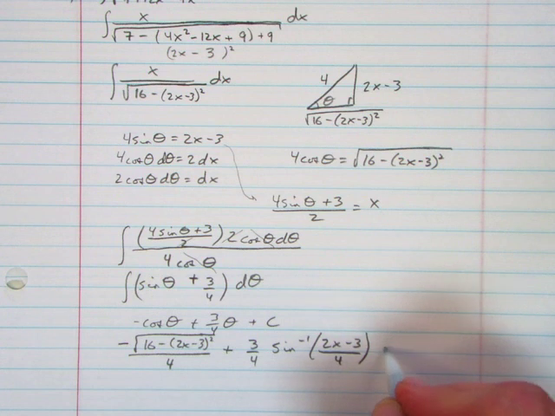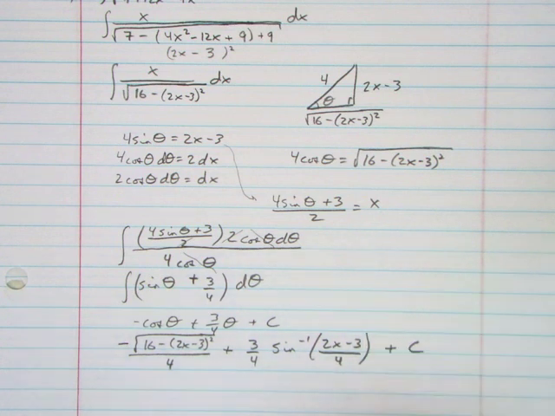Put our plus c on it, and that's it. For this expression here, we could either leave it as 16 minus this quantity, or we could have written the original 7 plus 12x minus 4x squared. Either way is fine.